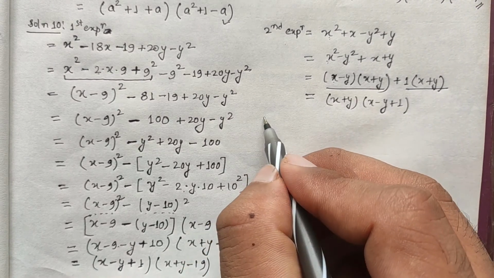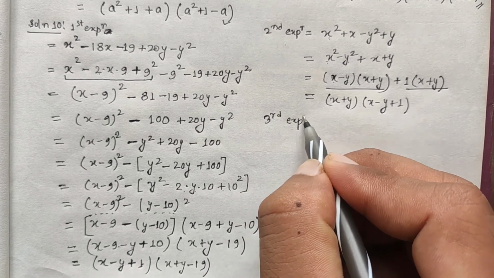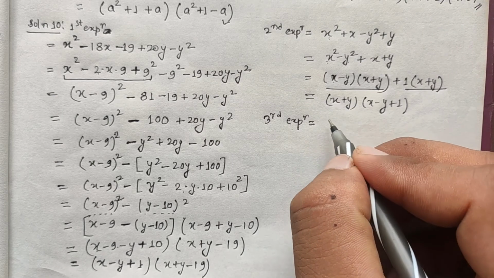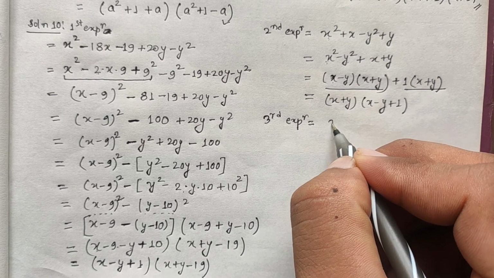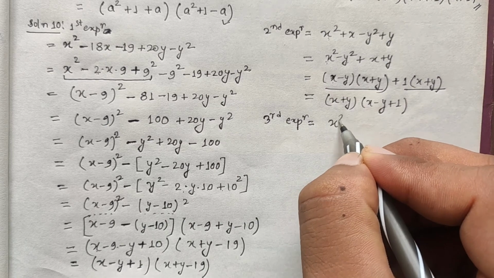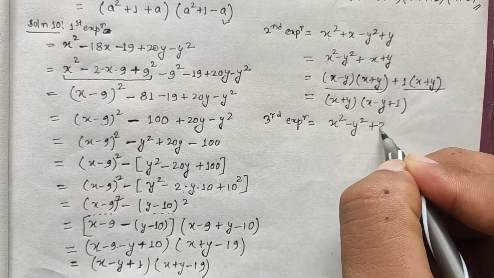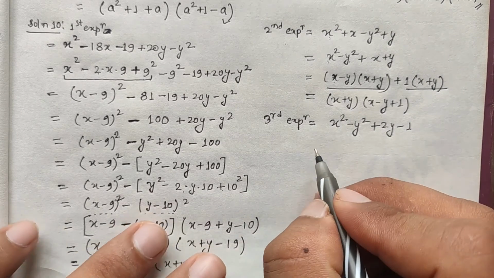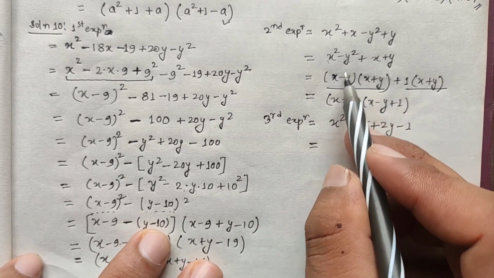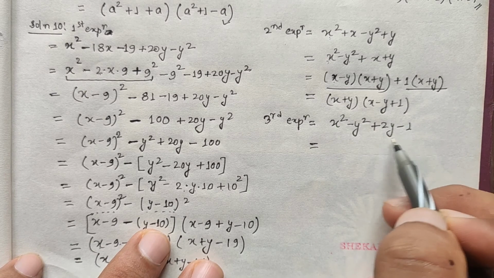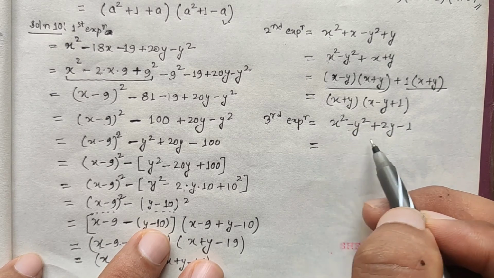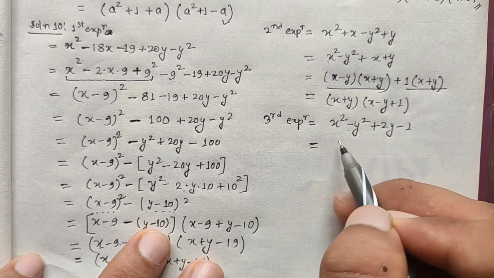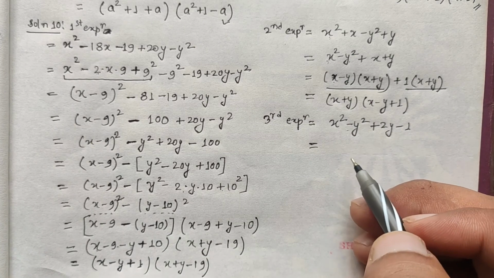Okay, and third expression. Third expression, let me check. X square minus y square plus 2y minus 1. Yeah, this is also a little bit different question. So if you do it like in the second expression, then you cannot take common from here, because there is nothing common in the first. If you write like this, then you cannot take common from these two terms. Okay, so you have to think another way.